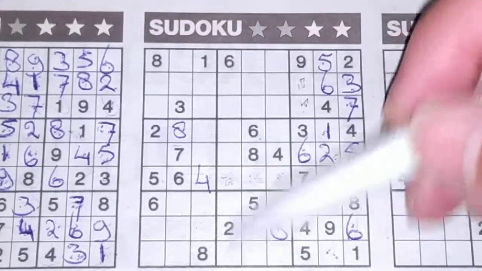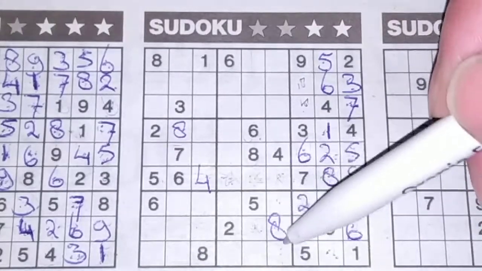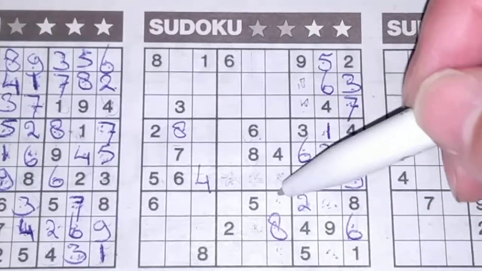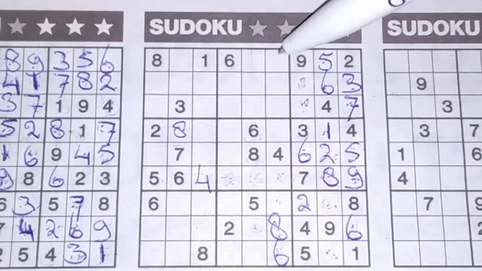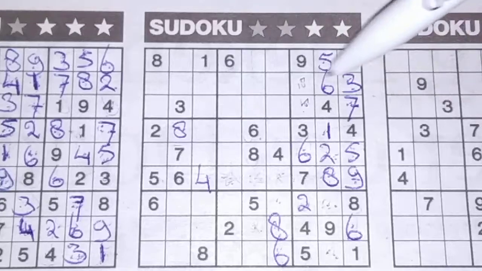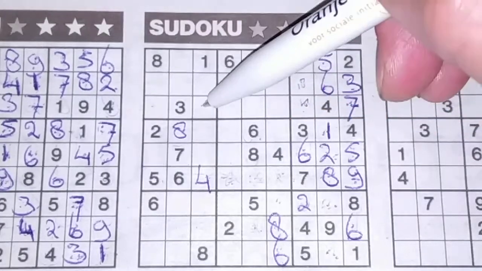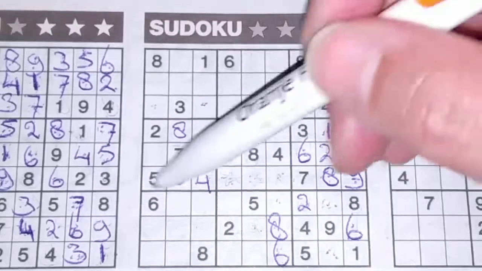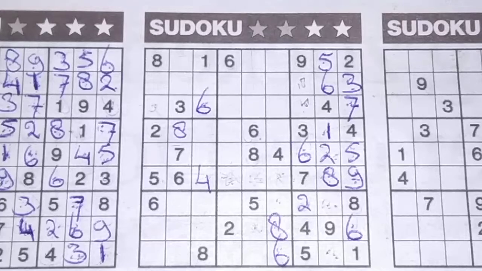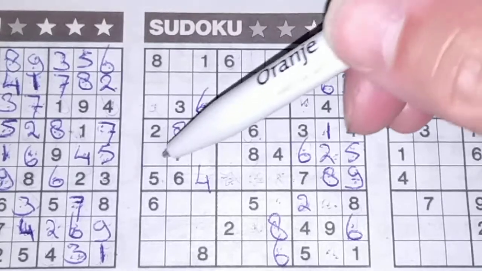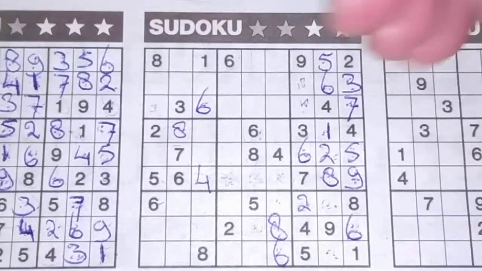6 in this column, 6 in the middle column, so on the column next, the only 2 places for the 6 should be here or there. I see here a 6, no 6 there, 6 should be here. 6 in this row, 6 in the second row. So in the third row, the only 2 places for the 6, here or there. But I see here a 6, no 6 there, 6 should be here. And all the 6s are used, I can see. Yes, alright.